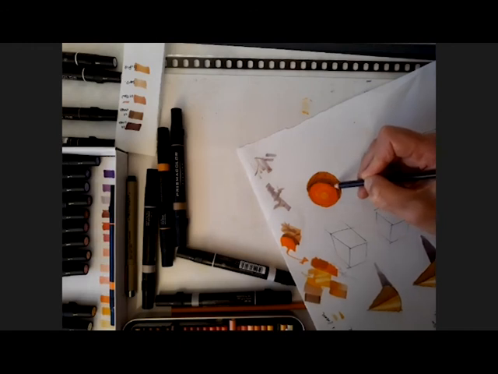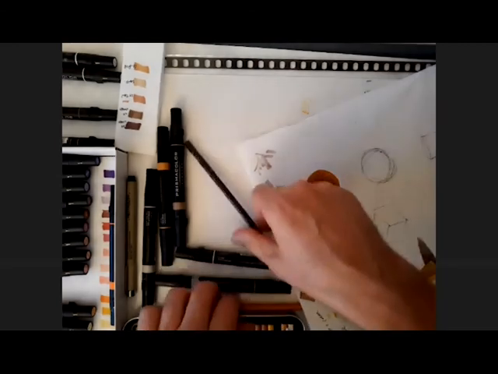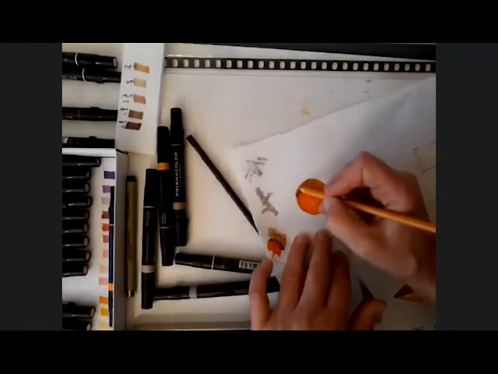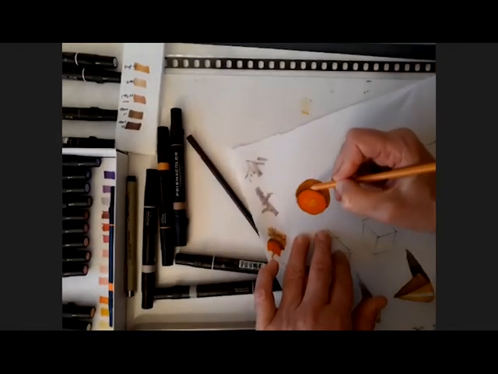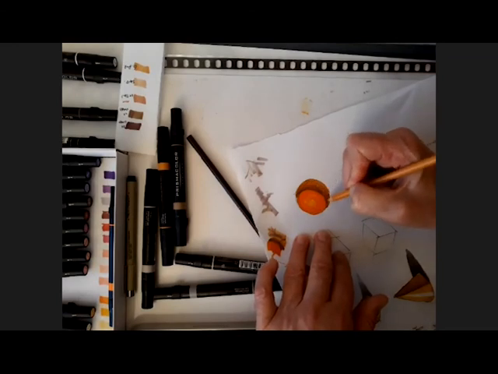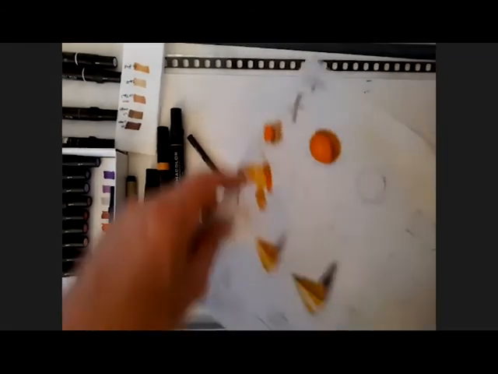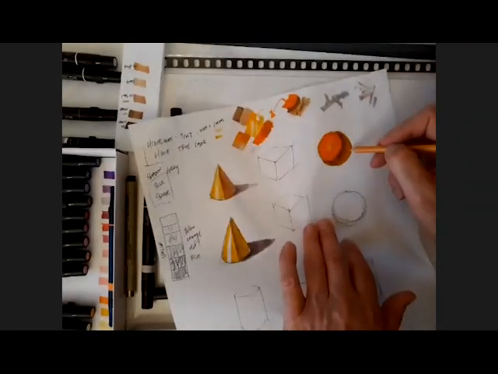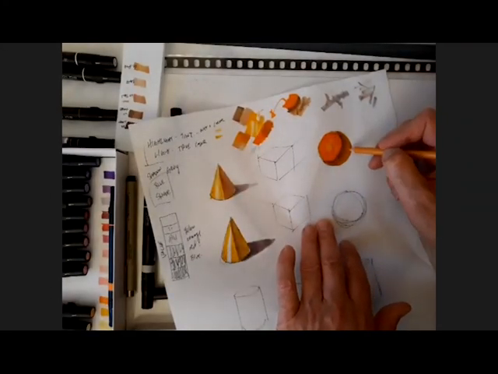Since I've already gone pencil, I'm going to go back to pencil. Let that come a little bit darker. Take my orange and blend a little bit there. If I squint out, I'm making sure this is desaturated over here and also that it's darker than that.